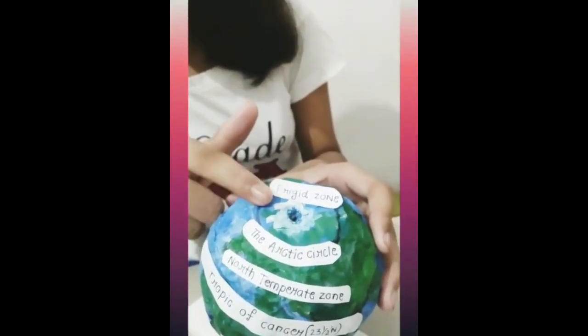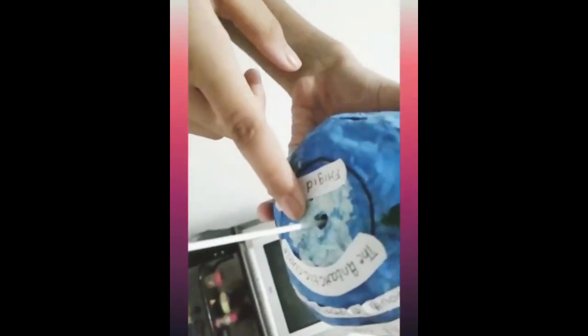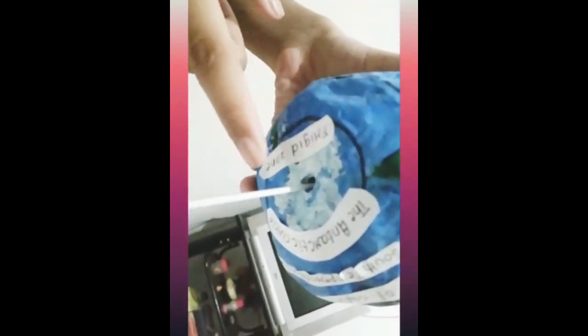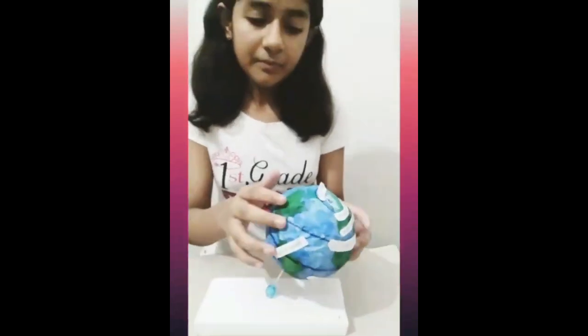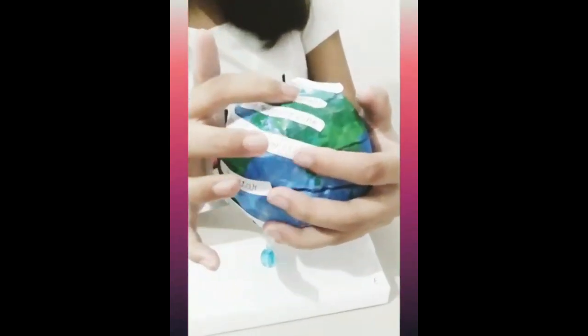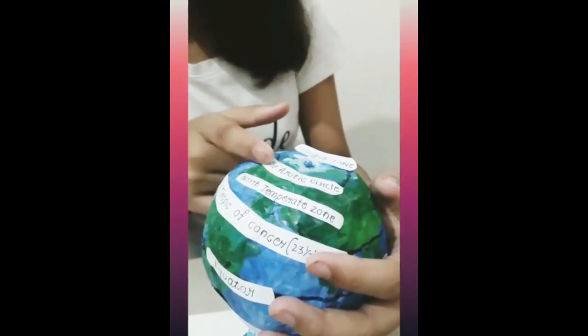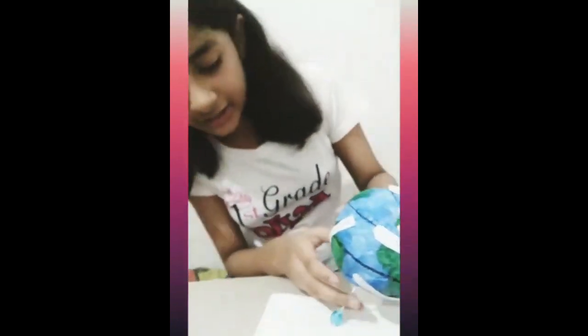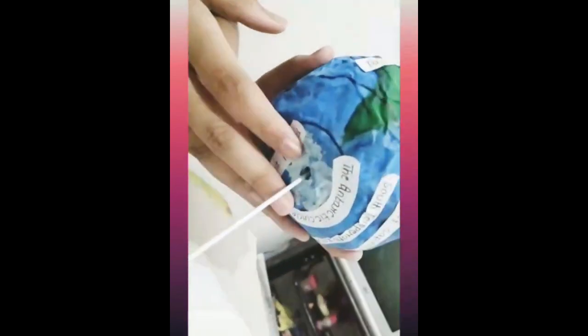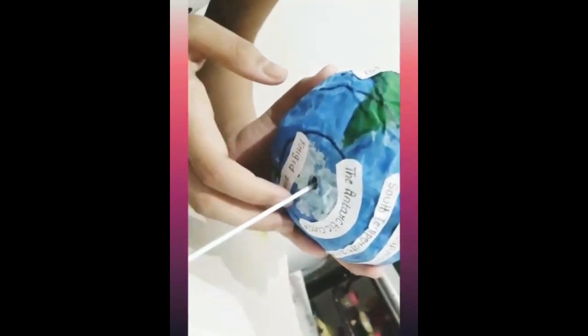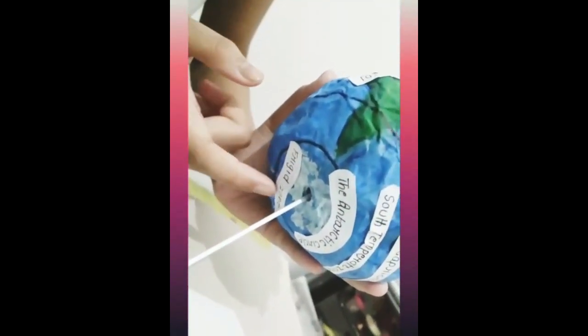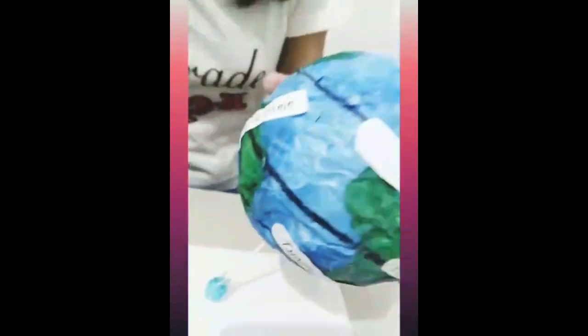One frigid zone is in the north and one frigid zone is in the south. This is the second one, in the south. As you can see, the Arctic Circle is below the frigid zone in the north, and here in the south, the Antarctic Circle is above the frigid zone. So here is the frigid zone and here is the Arctic Circle.